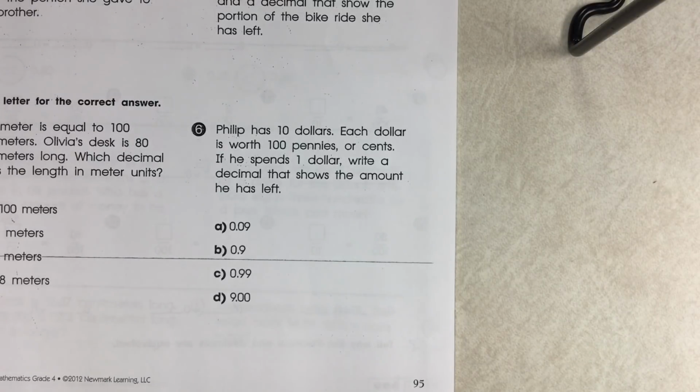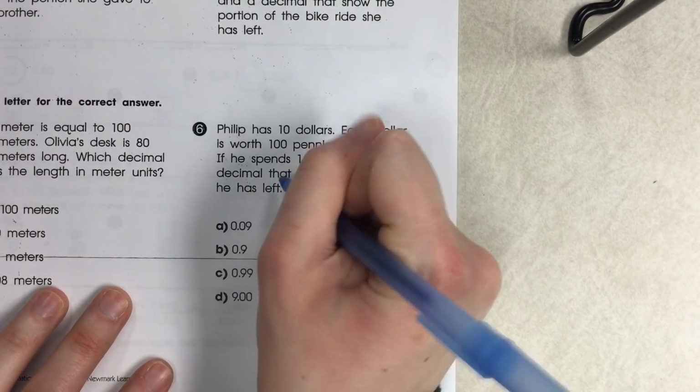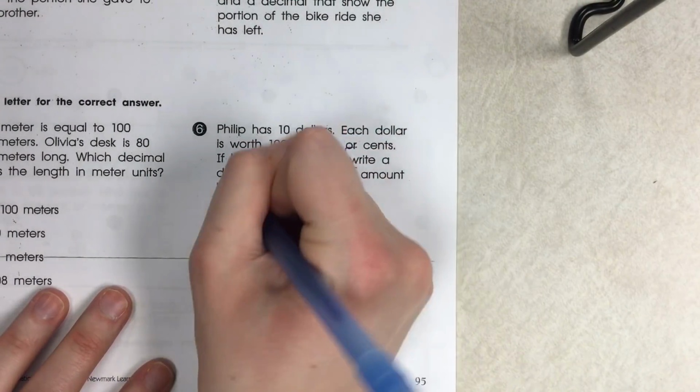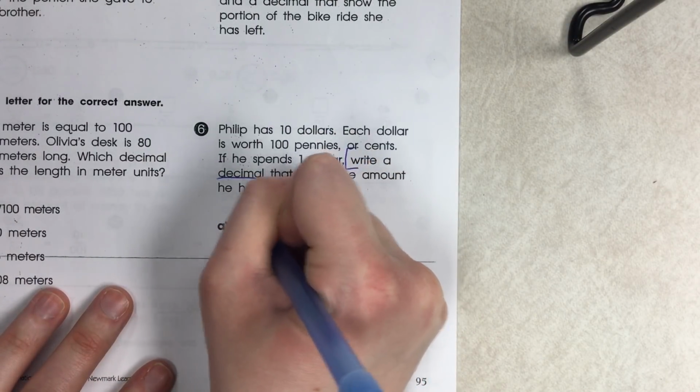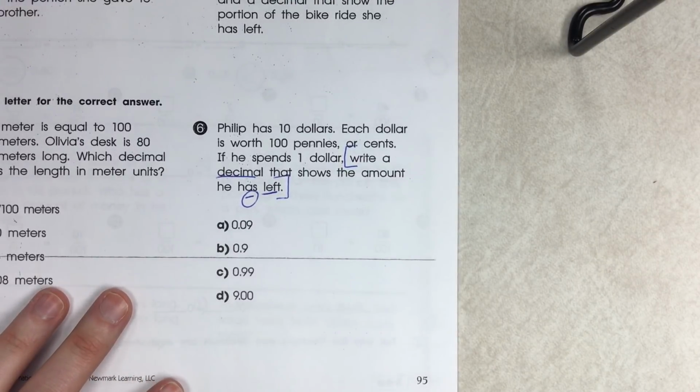Look at number 6. This is another one that's trying to confuse you with extra information. So let's read it first. Philip has $10. Each dollar is worth 100 pennies or cents. If he spends $1, write the decimal that shows the amount he has left. So bracket the question, or in this case, what it's telling us to do. Write a decimal that shows the amount he has left. We know left means we're going to have to subtract.